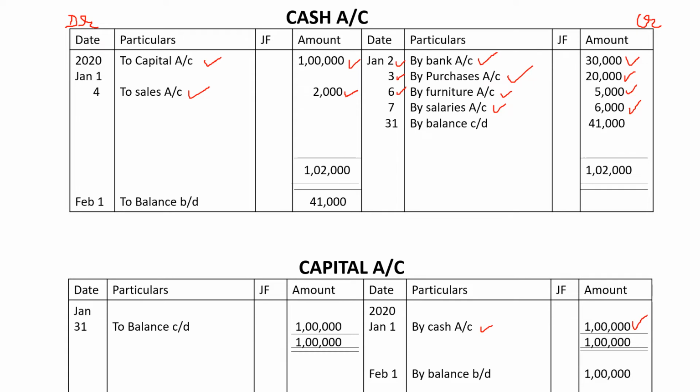Now we have to close all the accounts after entry of all the transactions. So first we have to check which side is more, whether credit side is more or debit side is more. In this problem, debit side is more, so we have to write the total, 1 lakh plus 2,000, 1 lakh 2,000, here in debit side. Same amount we have to write in credit side also. So debit and credit side totals are same.